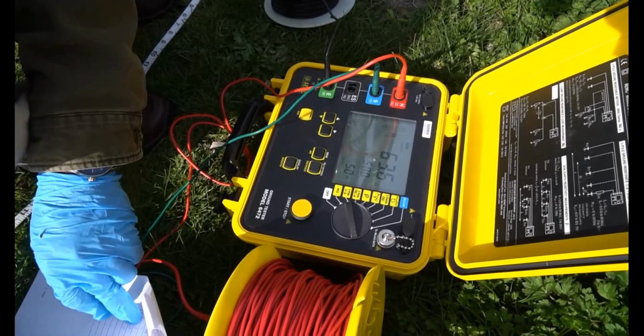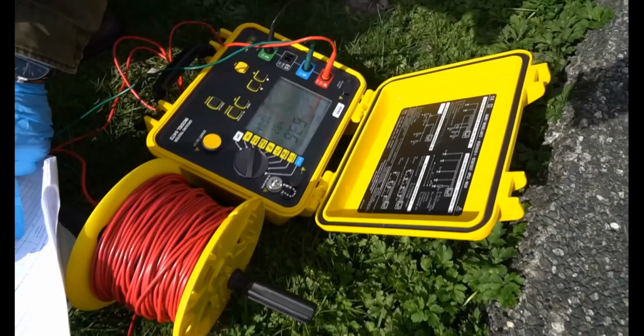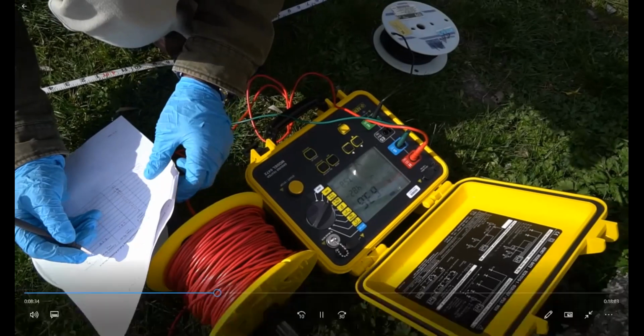Now we'll have a look at the voltage. What voltage do we have? Voltage is 482 millivolt. Okay, and current is 7.58 milliampere. So we have our first set of data.